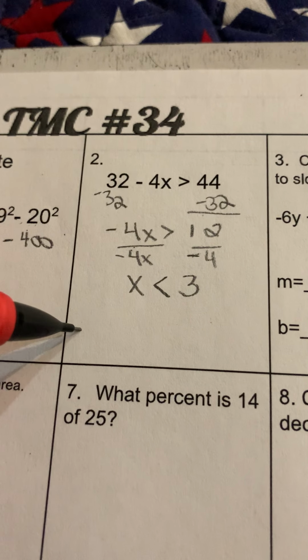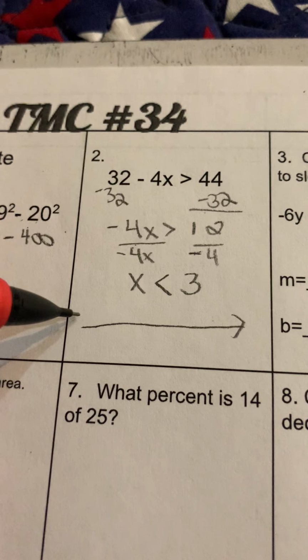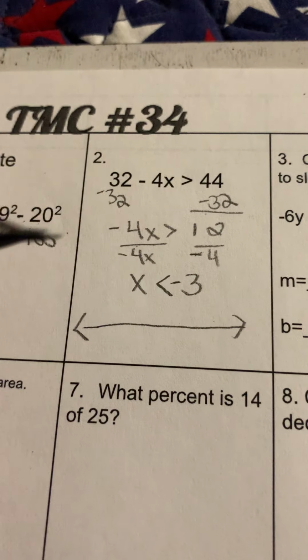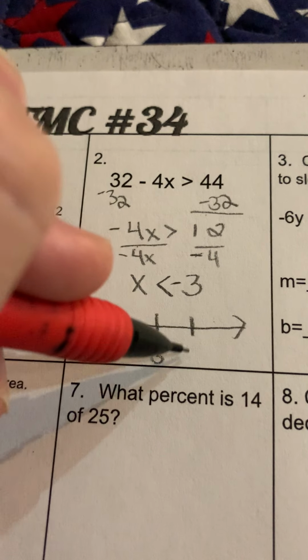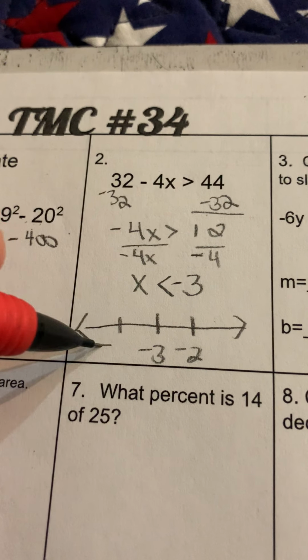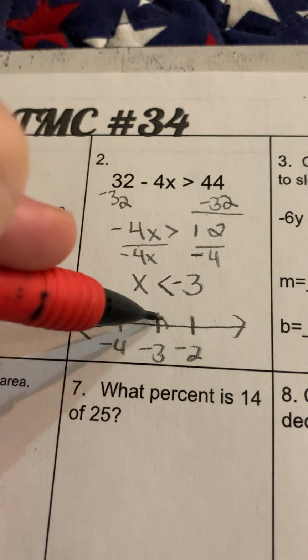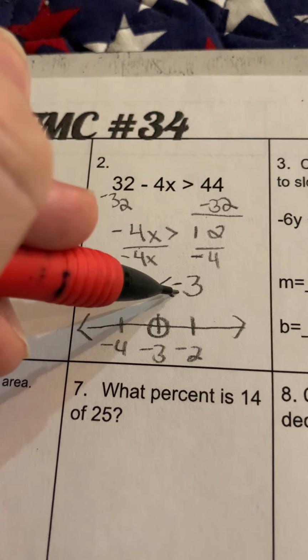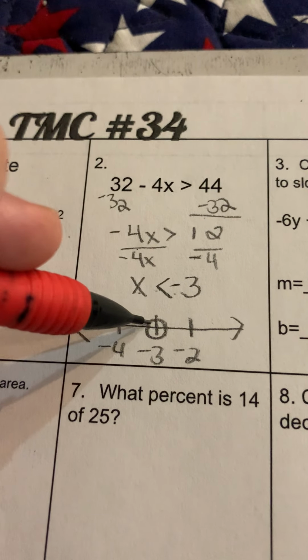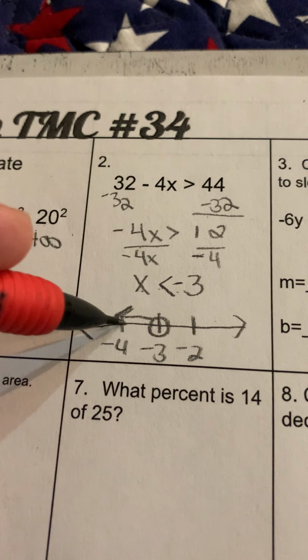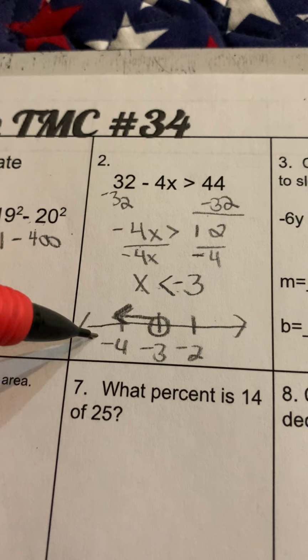X is less than 3. And it should be a negative 3. So now when I put my number line together here, this is an open circle on negative 3 because it does not include negative 3 as part of the answer. And x is everything smaller or less than. So the solution set is everything less than negative 3.